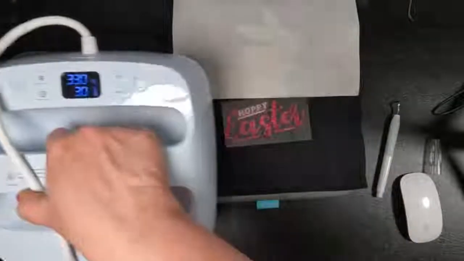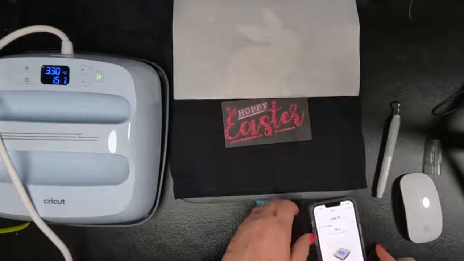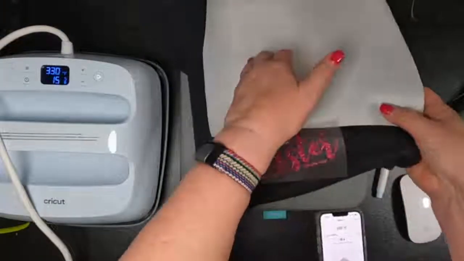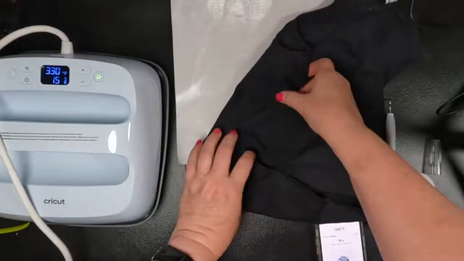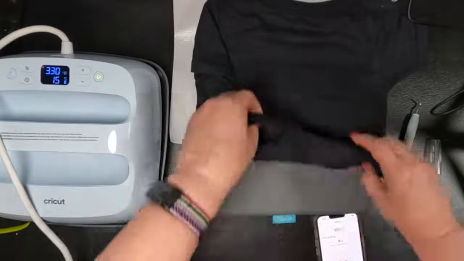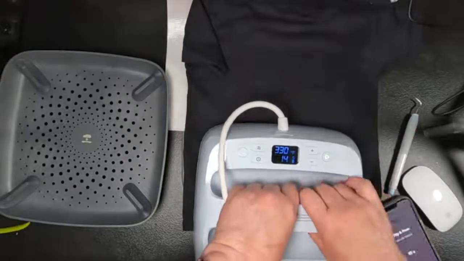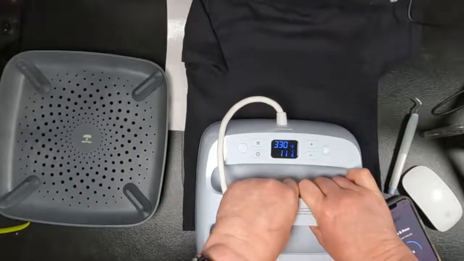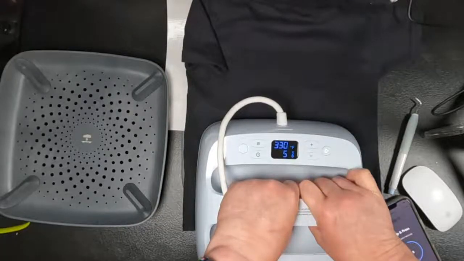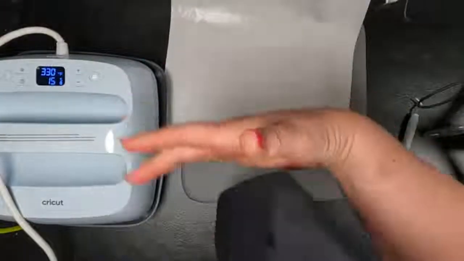Okay, and so we're going to pull that off of there, and it says apply light pressure 15 seconds. Flip it and press it. So now we're going to flip it. Okay, and I'm still going to protect that other area. Just by leaving that mat there, I can see where it's at. And I'm just going to heat right here. Light pressure. And we're done. And now we're going to flip that over.